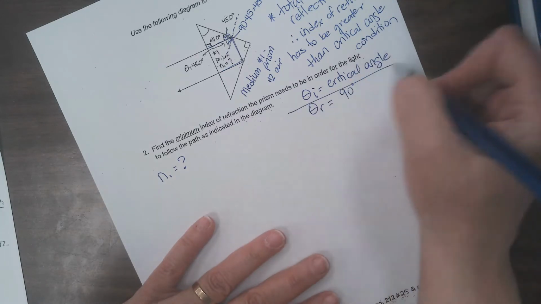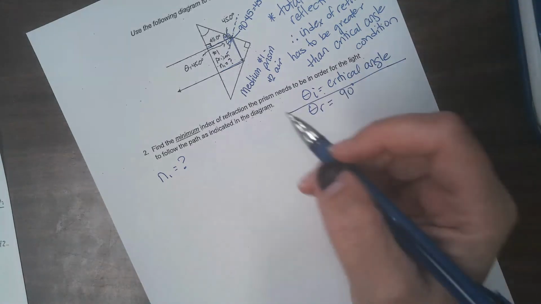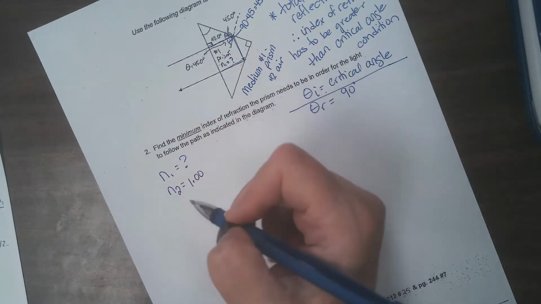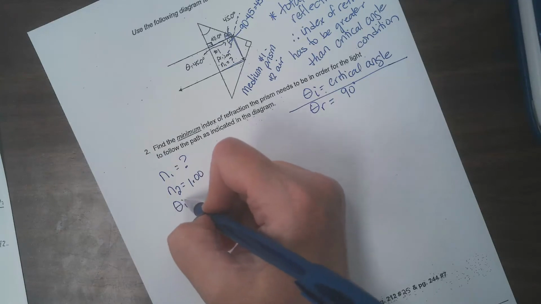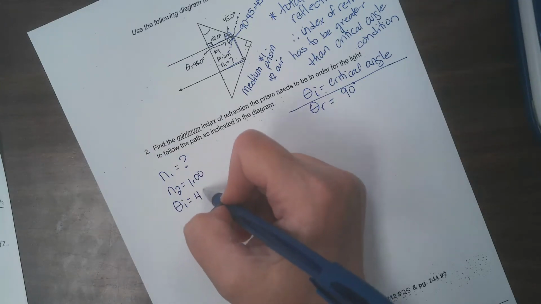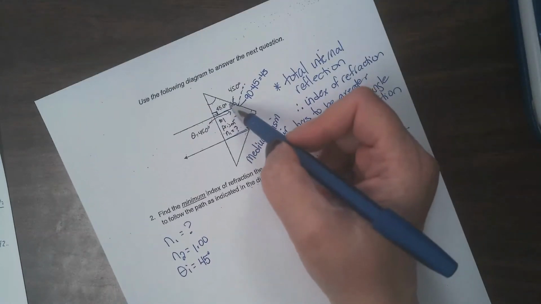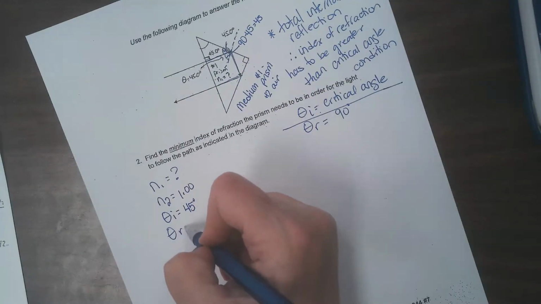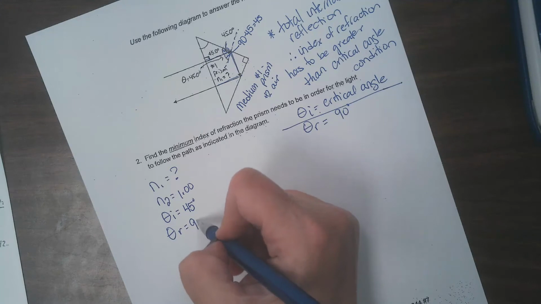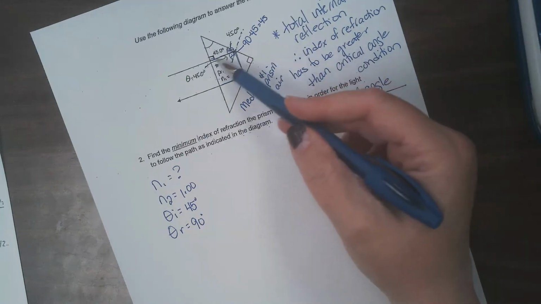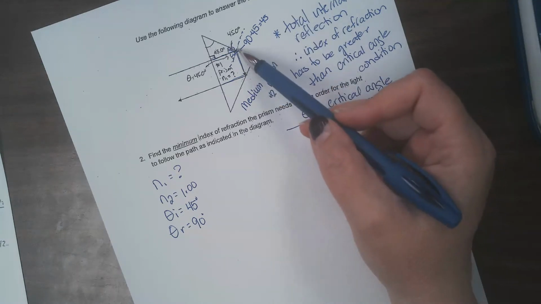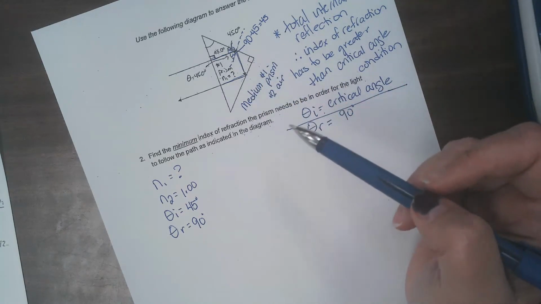So this medium here has to be N1. N2 is 1.00. Angle 1 is going to be 45 degrees. It's coming in right here at 45 degrees. Angle of refraction is 90 degrees because we have this total internal refraction. It doesn't come through here and come out. It bounces around inside the prism. Okay?